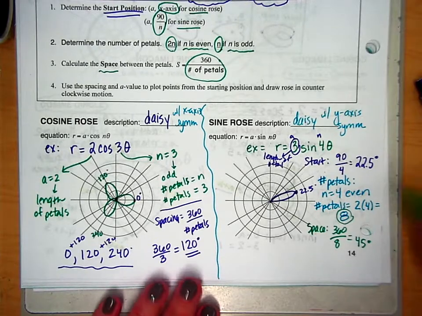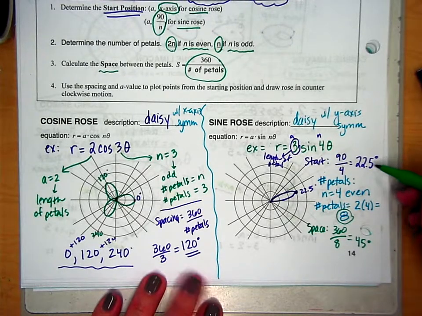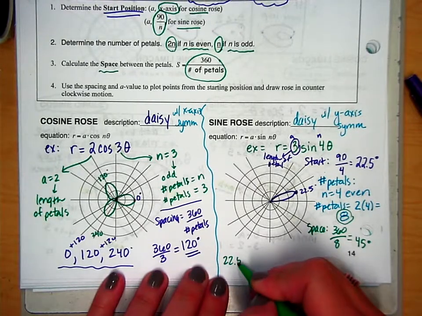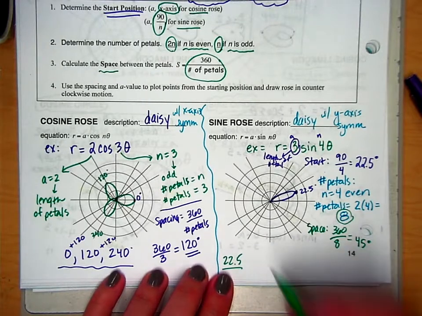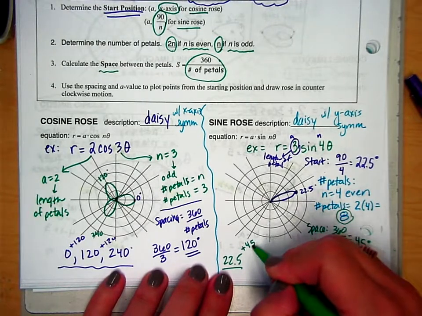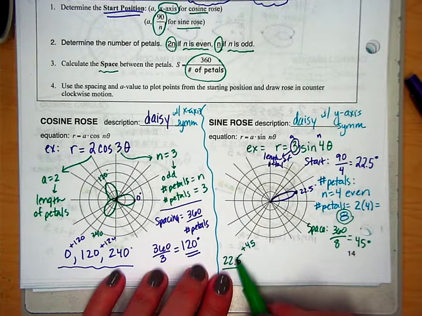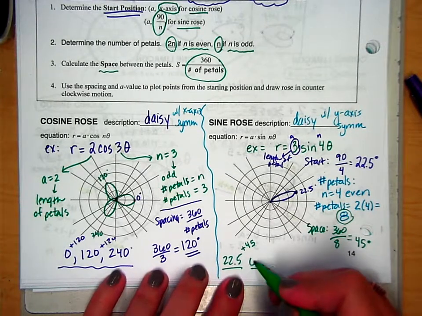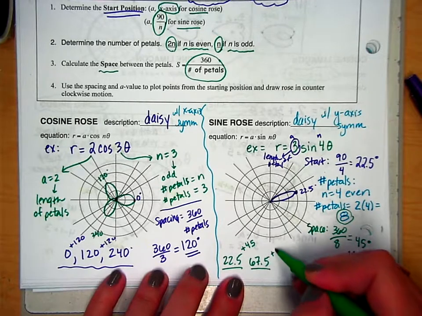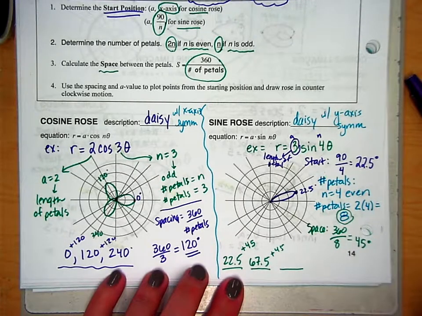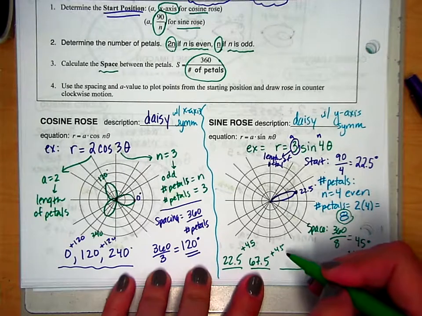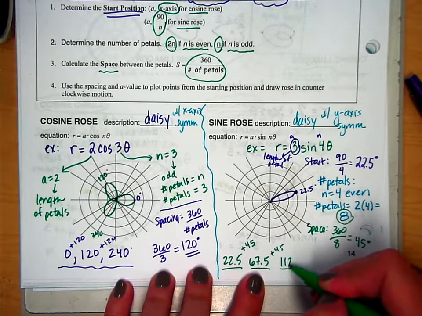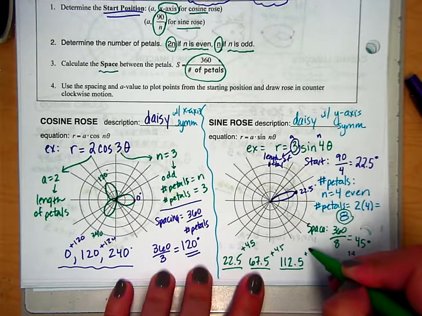So I'm not going to start at 45. I already started at 22.5. But I start at 22.5, and then I have to add 45 degrees to get that spacing between my petals. So my next one would be at 67.5, and then I'd add another 45, right? And I'd be at 112.5, right?